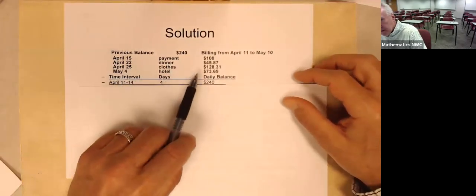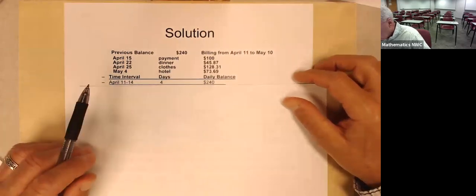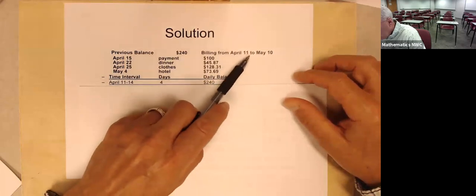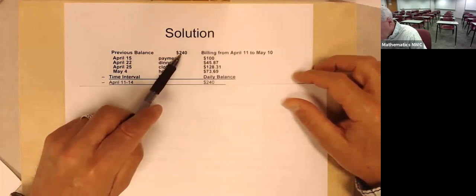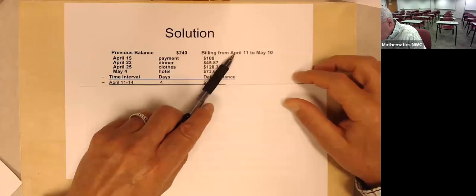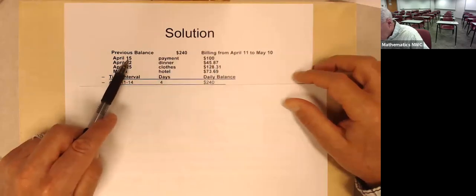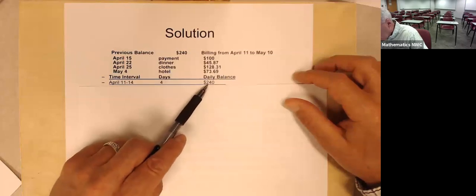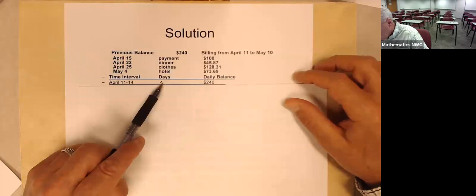These numbers up here are the same numbers that I just had on the previous sheet. Remember, we had a balance brought over of $240. That was from April 11 all the way up to May. The 240 was the starting point. Now notice this, April 11 to when I made my payment is 4 days. So for the first 4 days, from April 11 to 14, I had a balance on my credit card of $240 for 4 days.